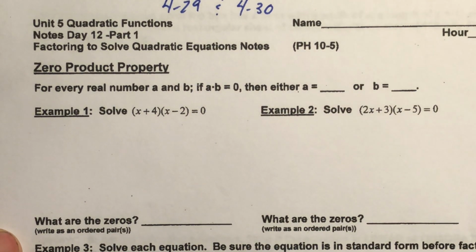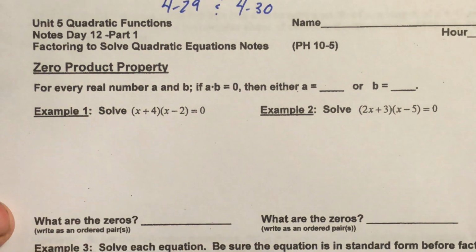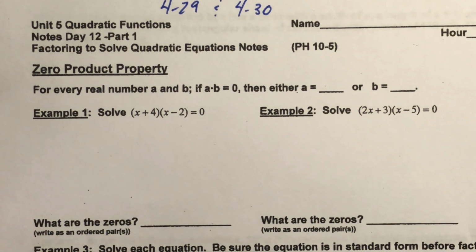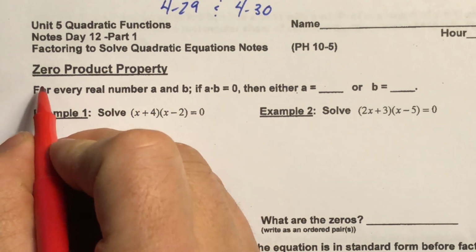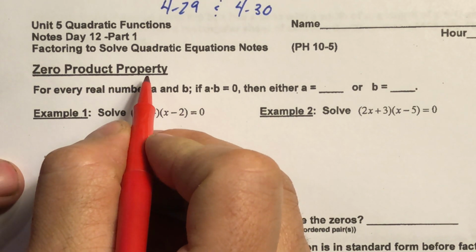Okay, here we go. First of all, a very important vocab word, or I should say property, that you guys need to understand. This is called the zero product property.